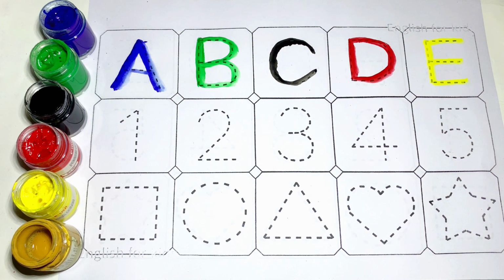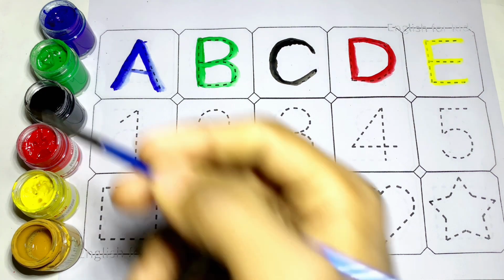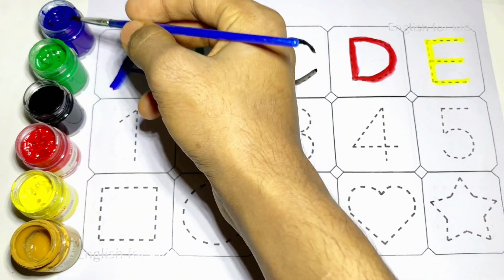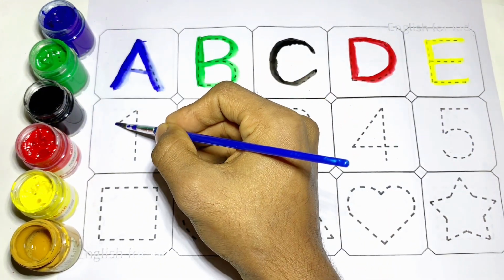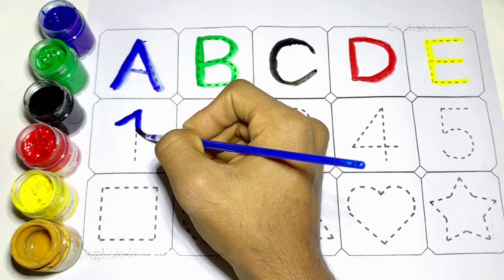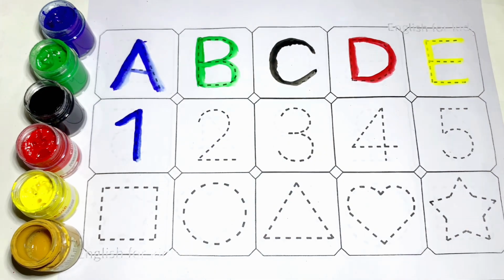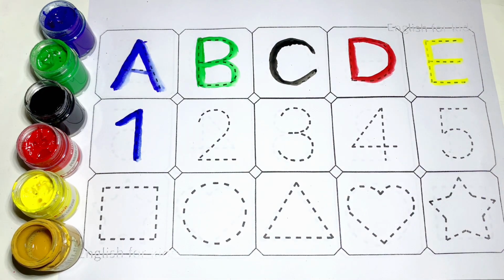Kids now draw numbers. First they draw 1. The number 1. And use blue color. O N E, 1.